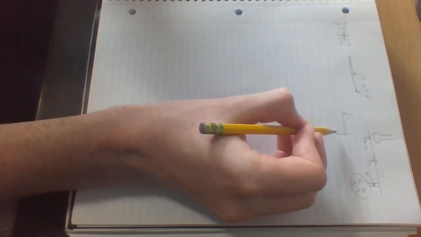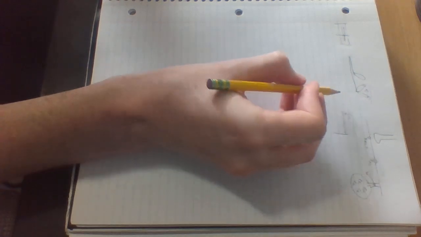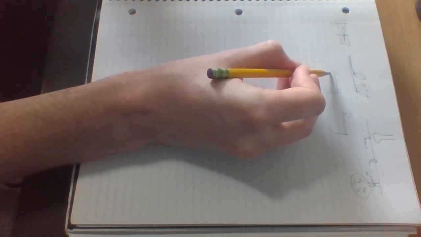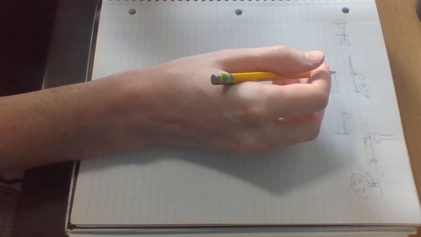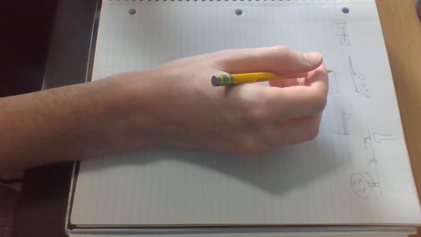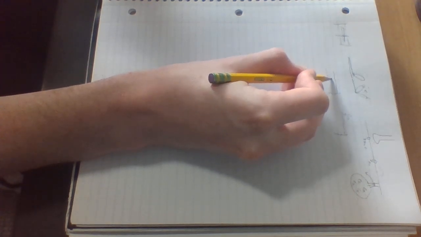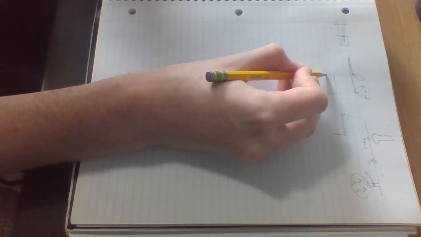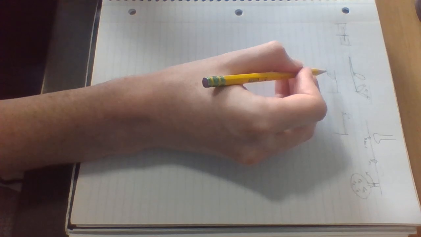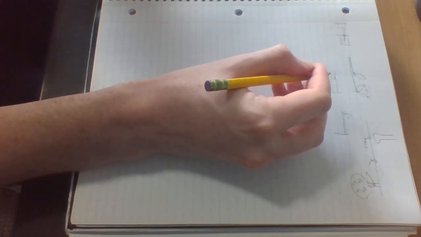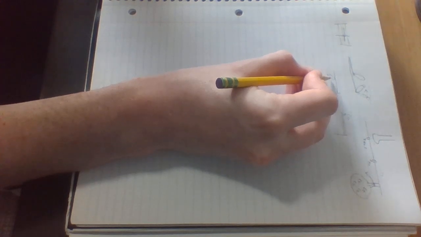Calcium attaches and removes tropomyosin so that myosin can attach. And at this point, myosin heads are in the cocked position, like that, and have an ADP and phosphate on them.